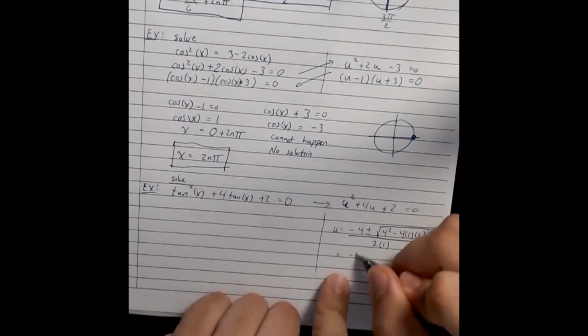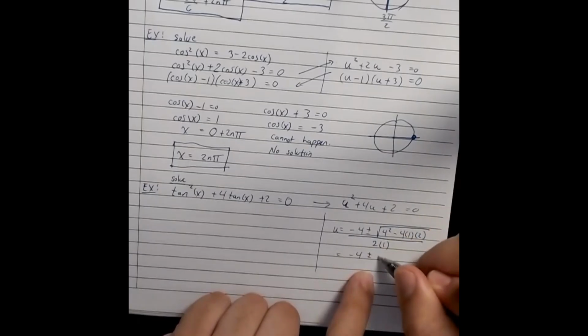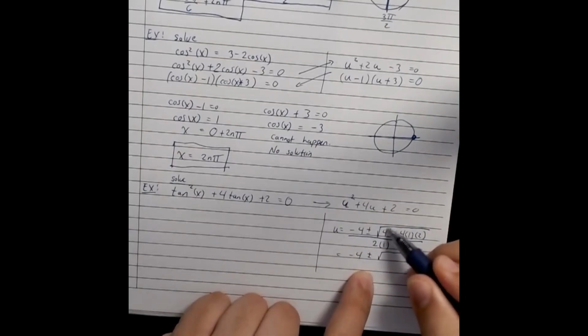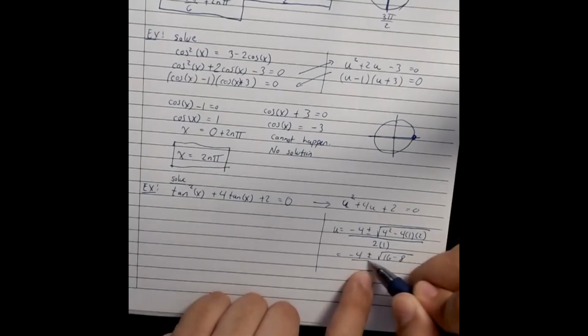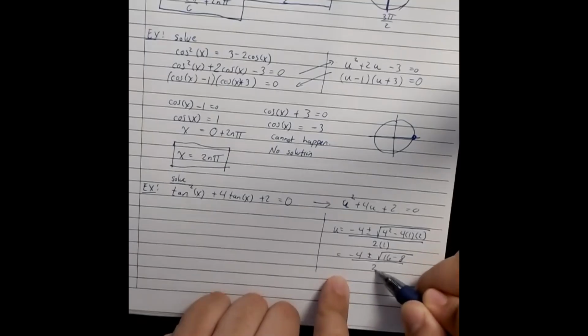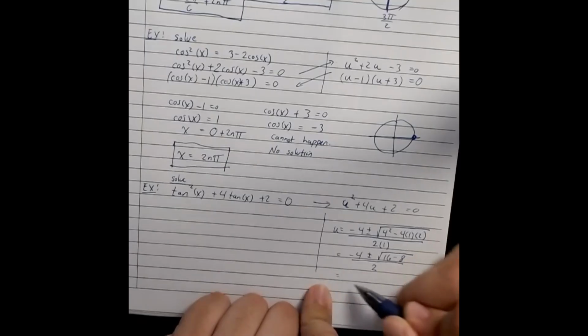So this will give us negative 4 plus or minus the square root. 4 squared is 16 minus 4 times 1 is 4 times 2 is 8. Your denominator, 2 times 1 is 2. Okay, so that's going to be negative 4 plus or minus the square root of 8 over 2.